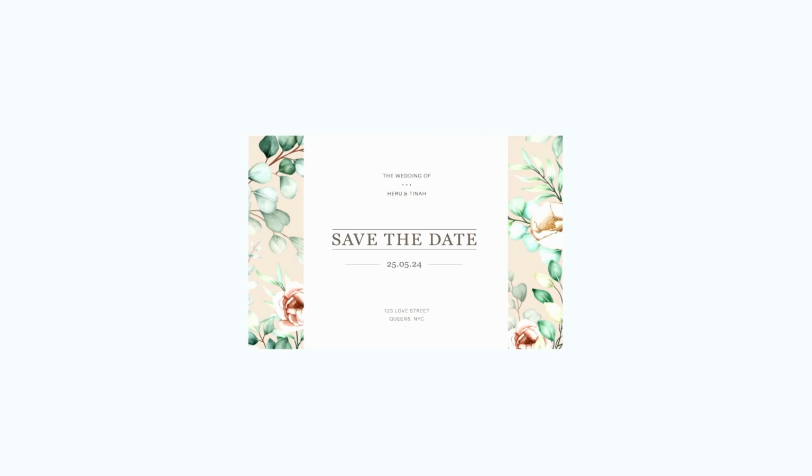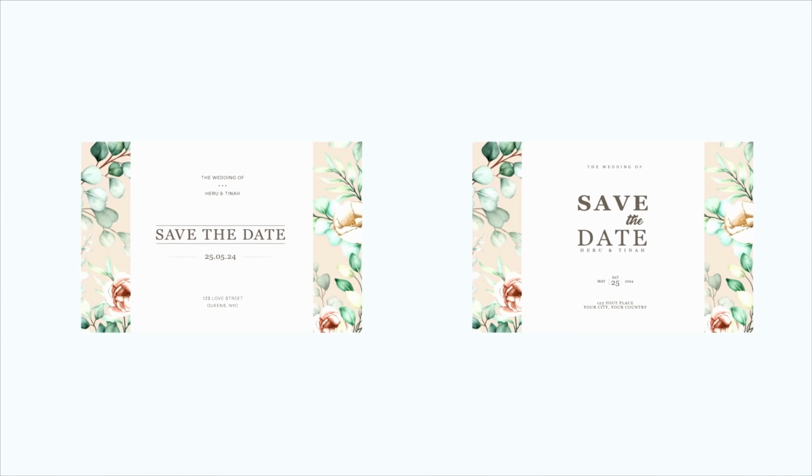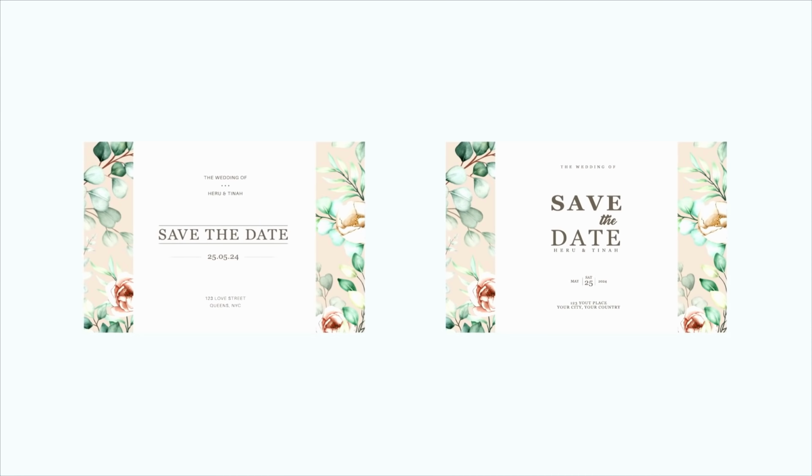And then for the date itself, instead of using this kind of complex layout they had before, I've gone ahead and just put the date in simplistic terms. And yes, as you can see on the right hand side on the original design, the Freepik AI file did come with a typo.